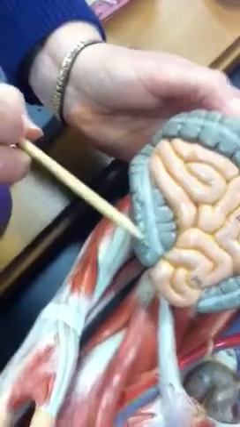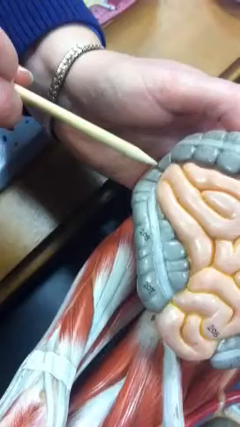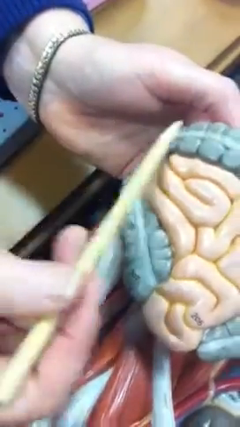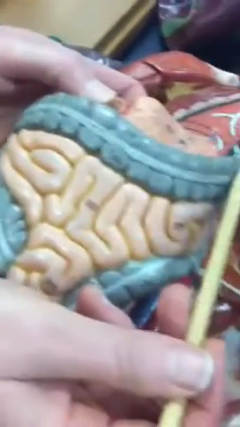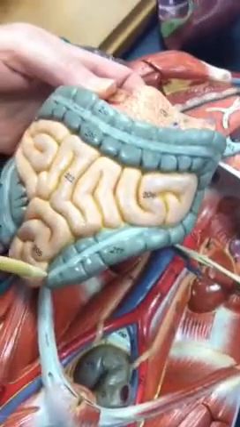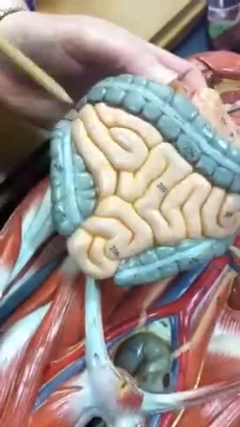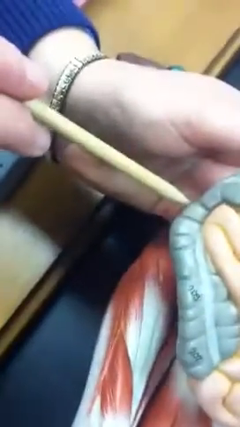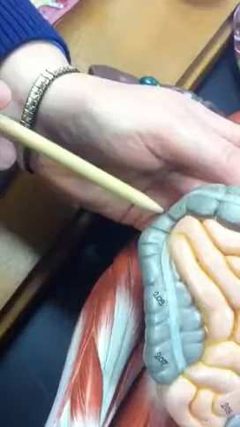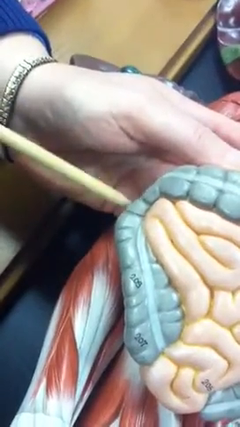The part of the colon which goes up is called the ascending colon. Okay. And then the part that goes across is called the transverse colon. And then the part that goes down is the descending colon. Now, where we make the bends here, these are the flexures. This bend on this side is right underneath your liver. Okay. So this is called your hepatic flexure.